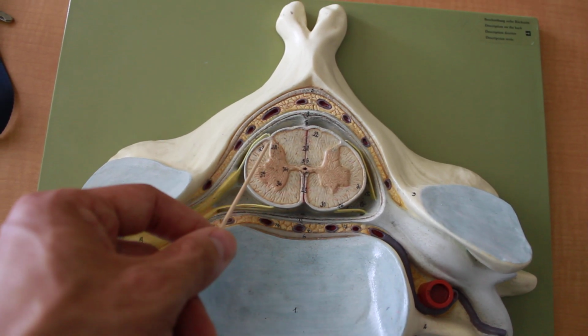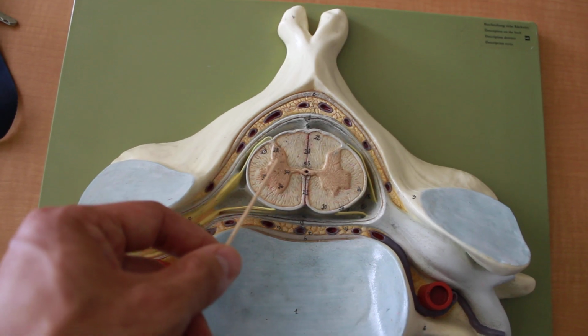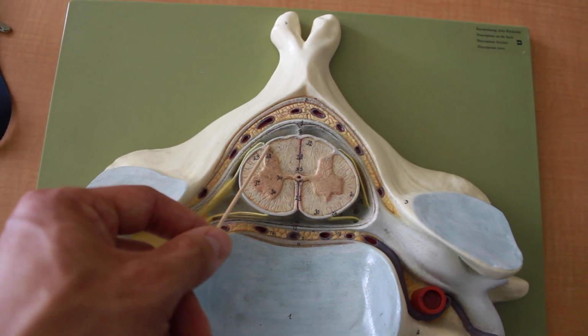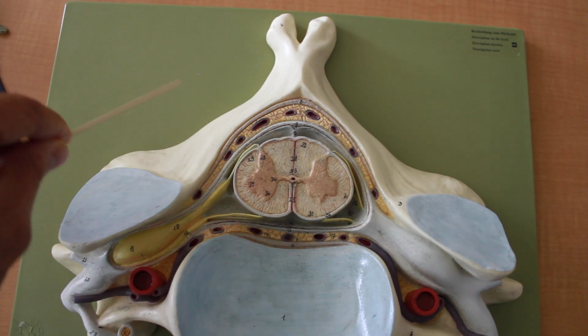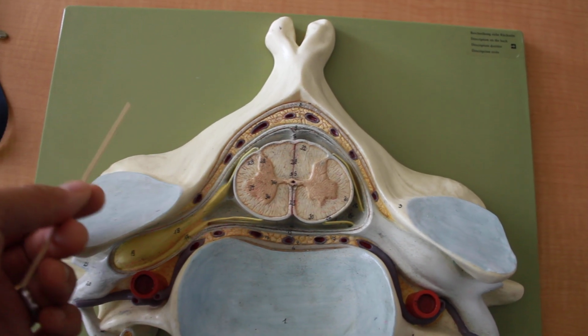In comparison, if you follow way back here, you'll notice that the posterior or the dorsal gray horn does kind of touch the border of the posterior side. So I always think, oh, horns go all the way to the back. And so that's the second way to tell.